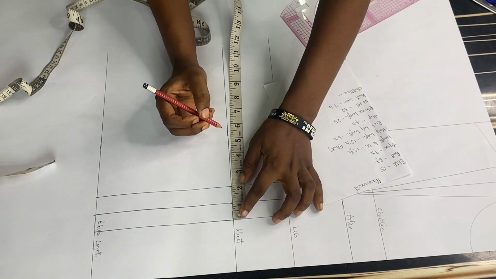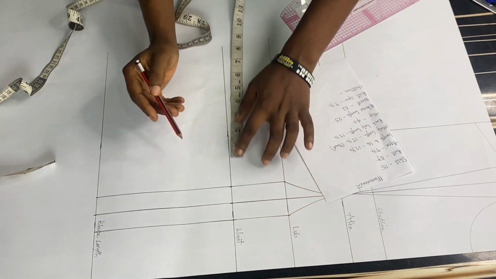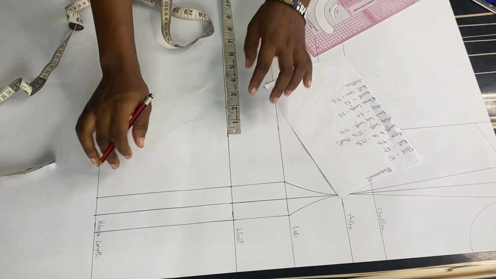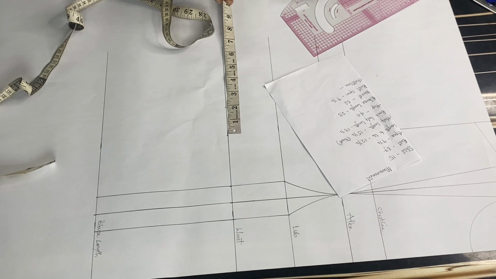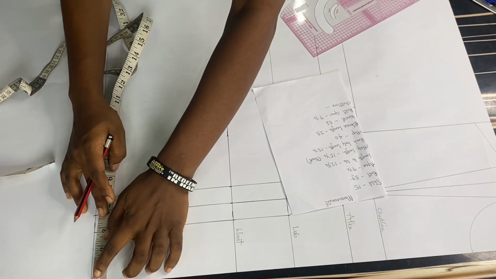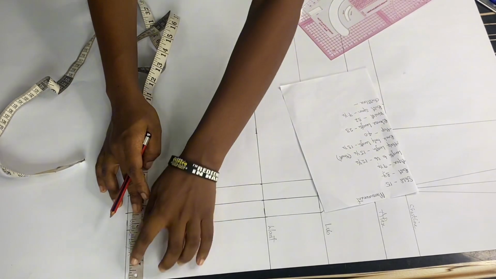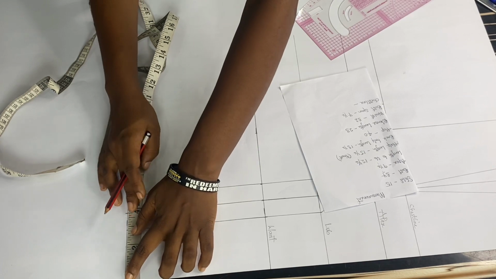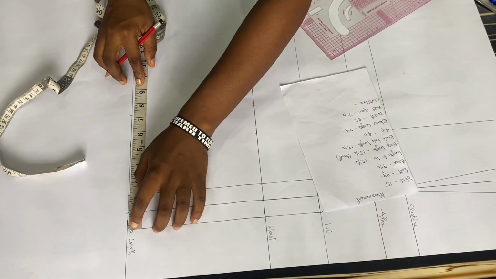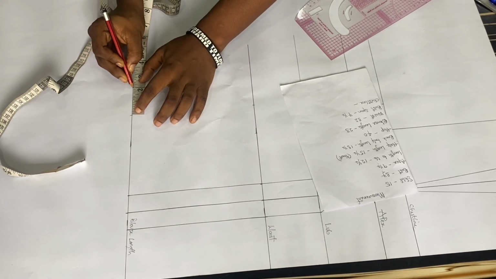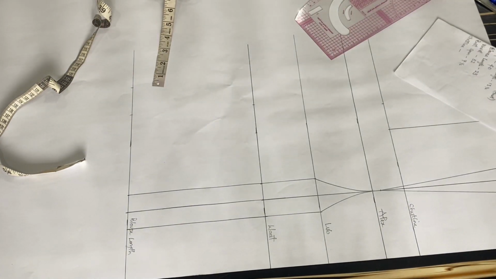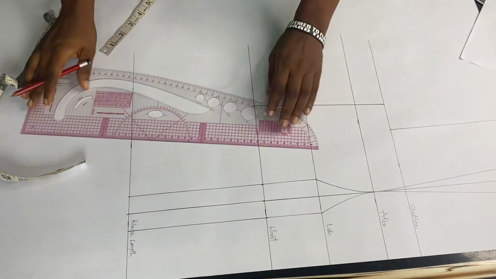Then don't forget to replace these darts. So we have 2 inches for the darts. We'll have to replace it. Then on the blouse length is where we'll be putting our hip measurement. I said our hip measurement is 40 divided by 4, which gives us 10. So we'll mark the 10 inches. And also calculate this dart, which is 2 inches. We'll make sure we replace it also. Then we connect all the points together.